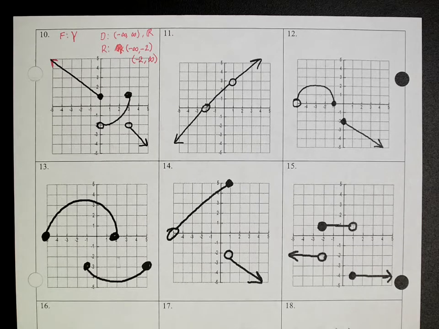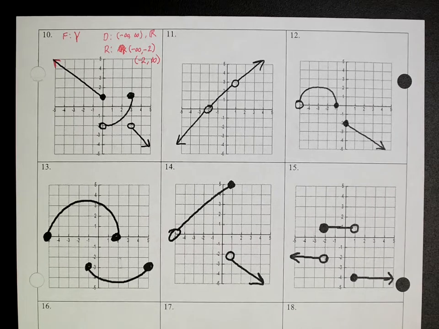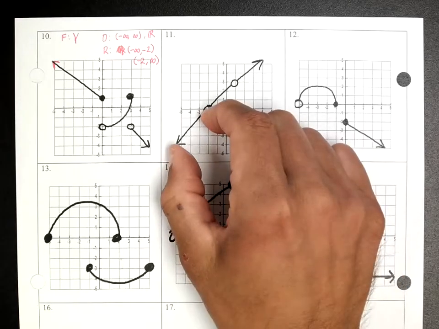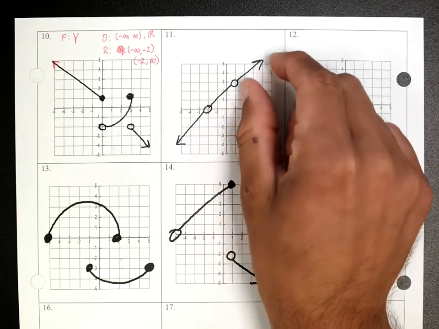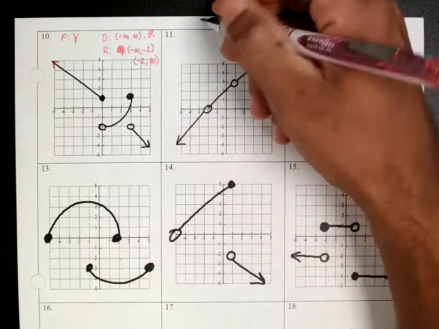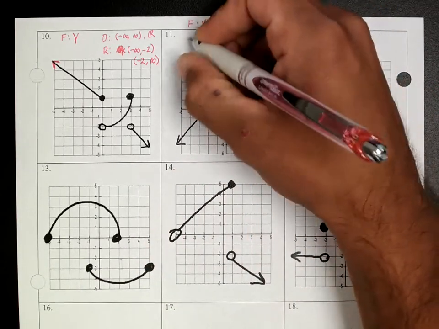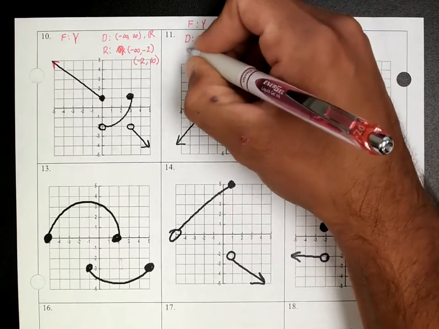Alright, so let's move on to number 11. Now number 11 is going to be broken up into 3 pieces. The domain is going to go between here and here, here and here, and here and here. Okay, so I'm going to write it. Is this a function? Yes. And here's the domain and the range.